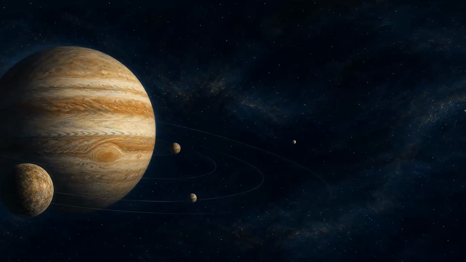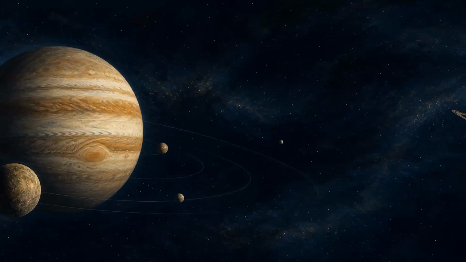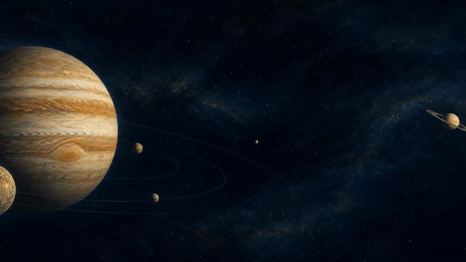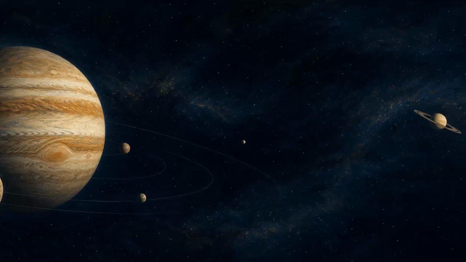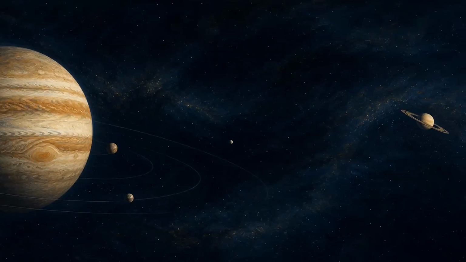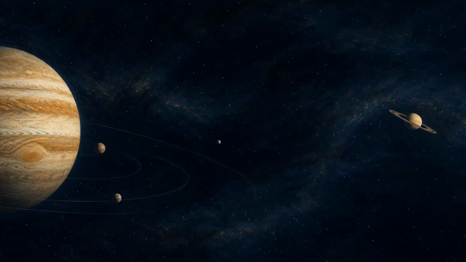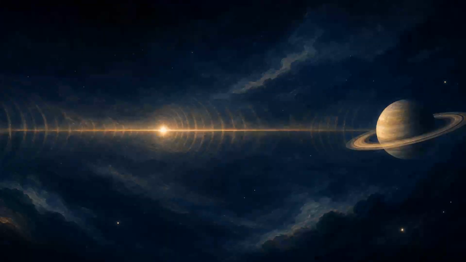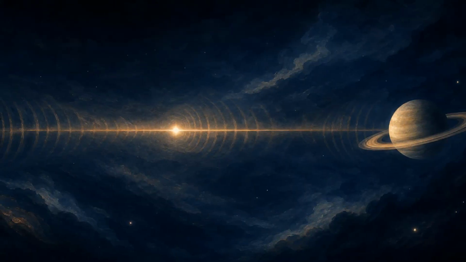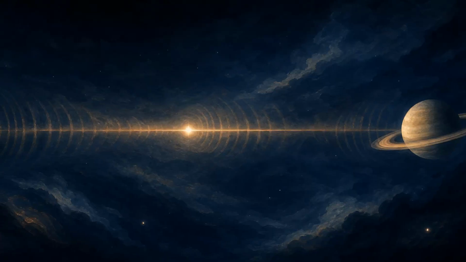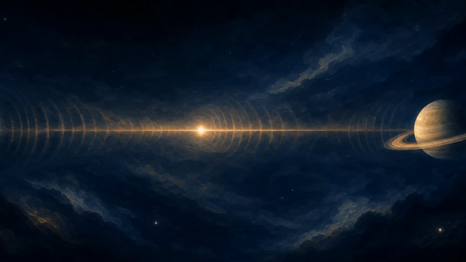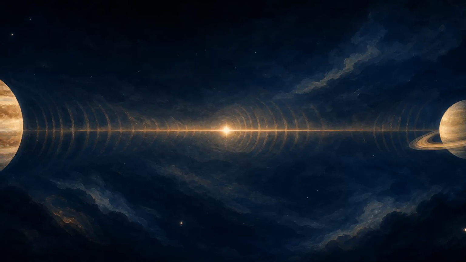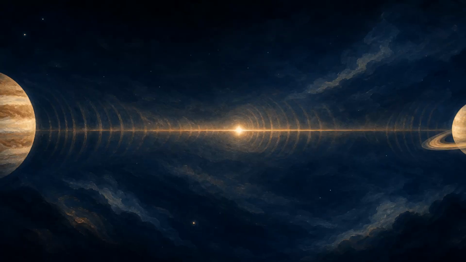Saturn averages 9.58 astronomical units from the Sun. Jupiter averages 5.20. The radial interval between their orbits is about 4.38 astronomical units, or roughly 655 million kilometers. The gap from one giant planet to the next is greater than the Sun-Jupiter distance, measured from Earth's orbit outward. Sunlight reaches Jupiter after about 43 minutes and Saturn after about 80. The added light time alone is around 37 minutes. A beam could cross the orbital difference in well under an hour.